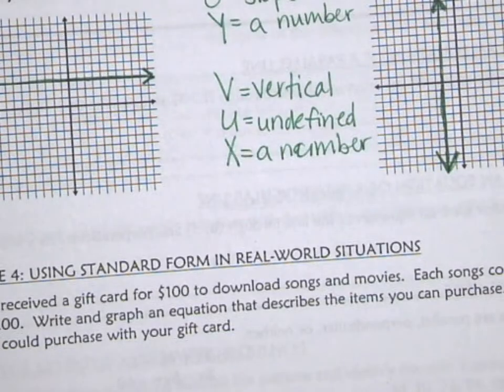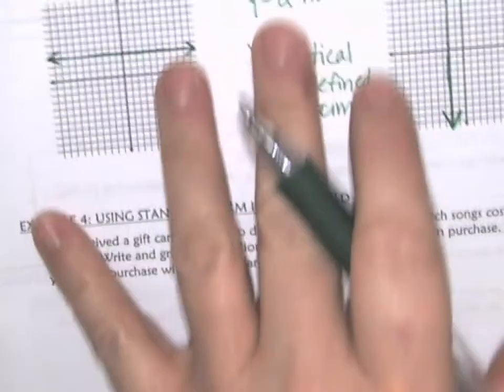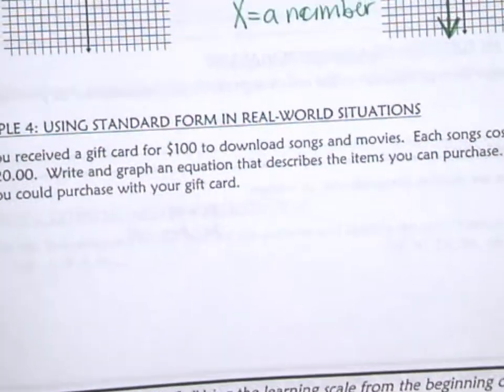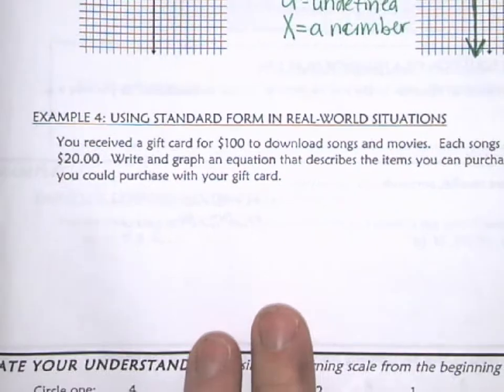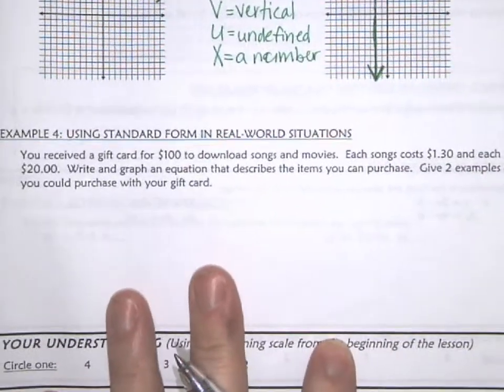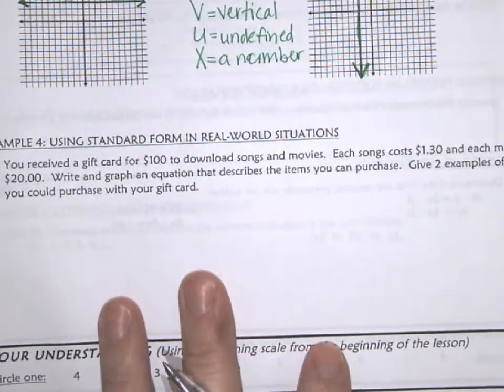All right. Now, why do we need standard form? Well, sometimes in real world situations, we're given two rates, so we can't use slope-intercept form. So here it says you received a gift card for $100 to download songs and movies. Songs cost $1.30 each. Movies are $20. Write and graph an equation to get items you can purchase. Give two examples. So we're just going to write the equation for now, and then we'll think about how we can find the values.